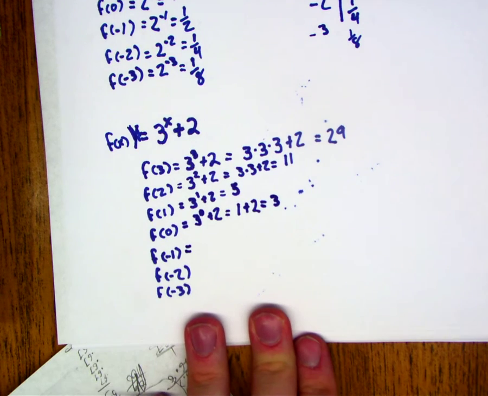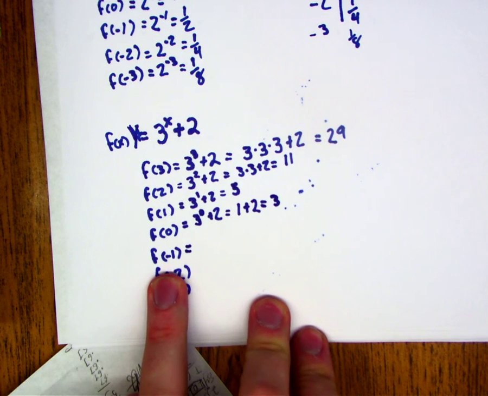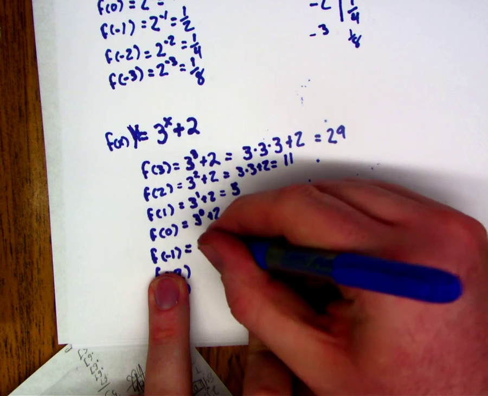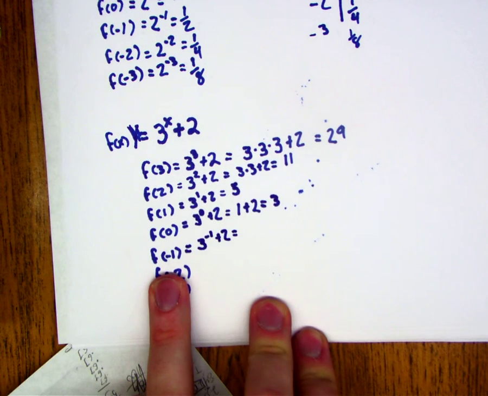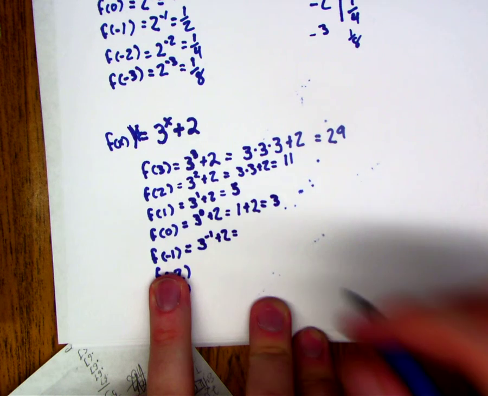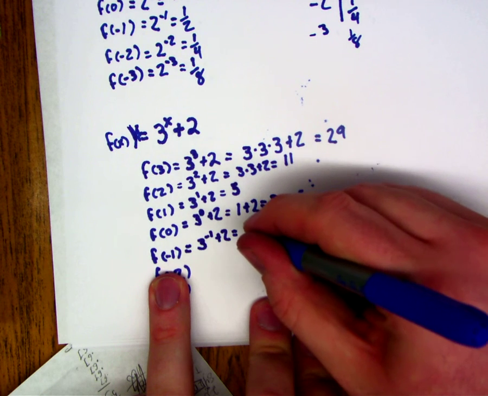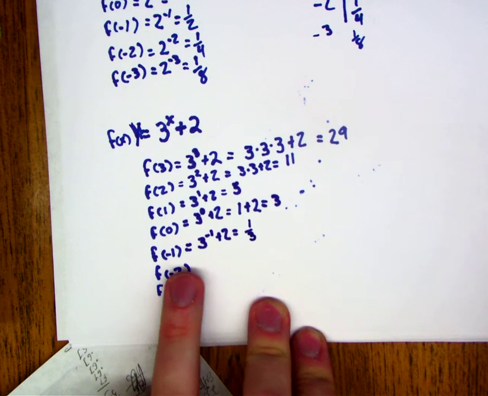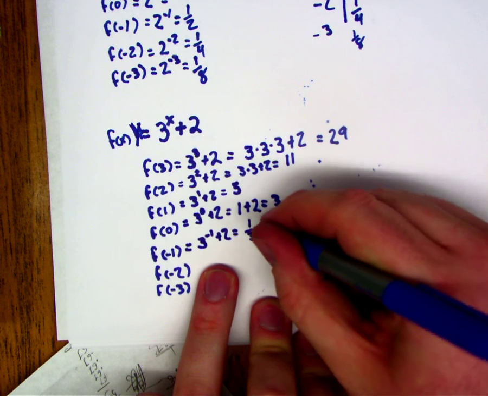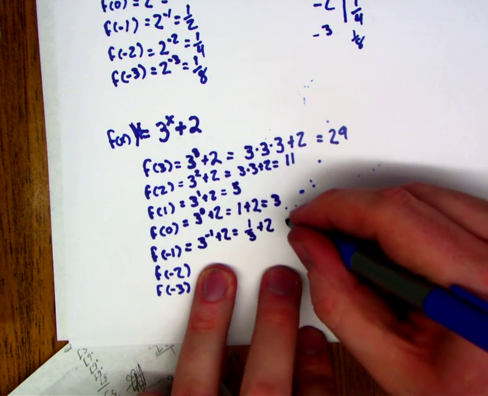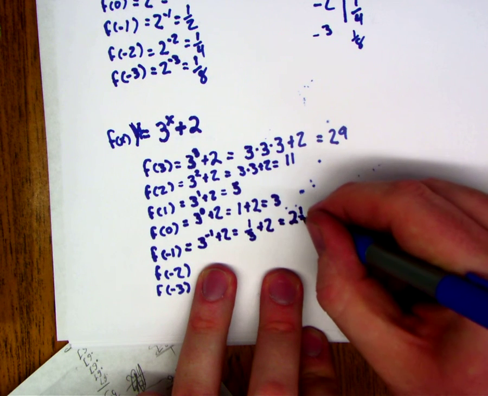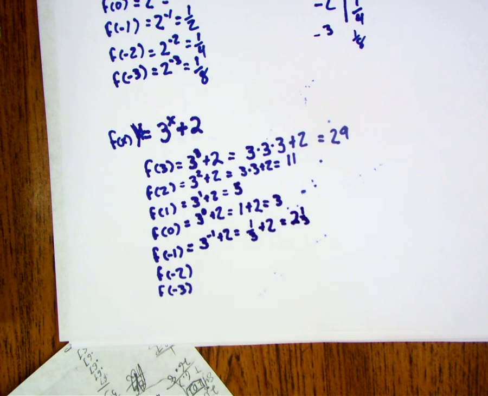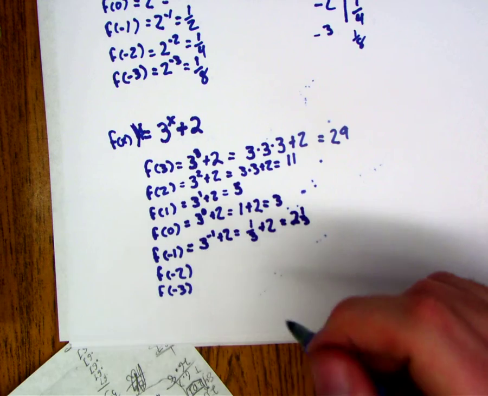Now this is where it's going to feel a little tricky. F of negative 1, that is going to be 3 to the negative 1 plus 2. Alright, let's think about that. 3 to the negative 1, that's going to be 1/3. Then as we add 2, that's going to give us a value of 2 1/3. Or if we wanted to be formal there, we could even say 7/3. Both options completely correct.